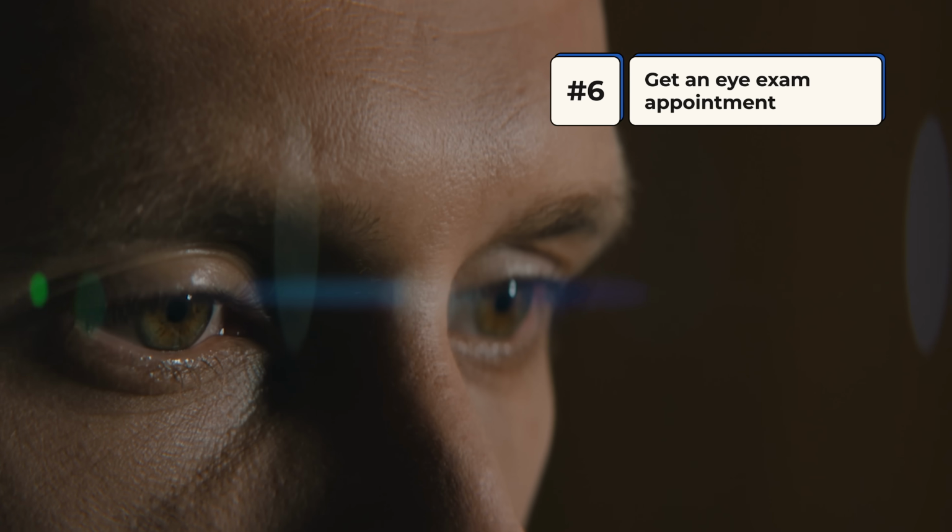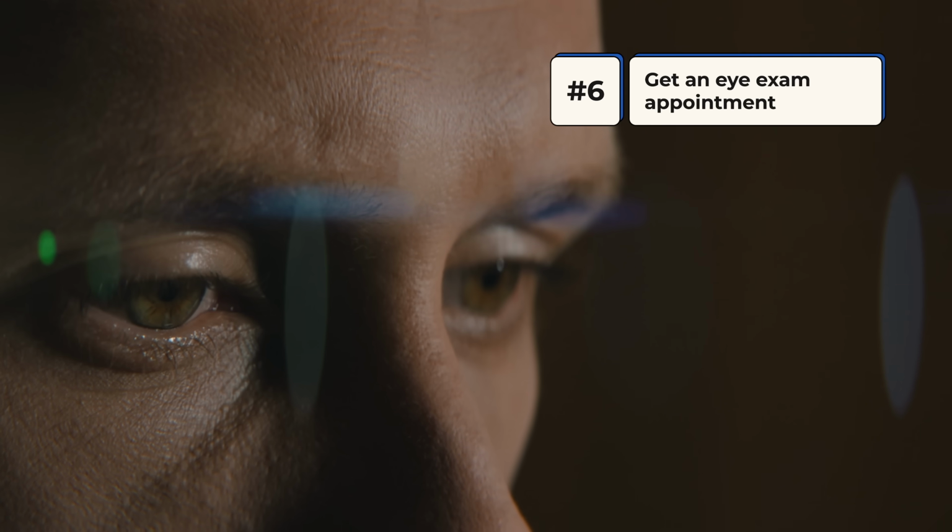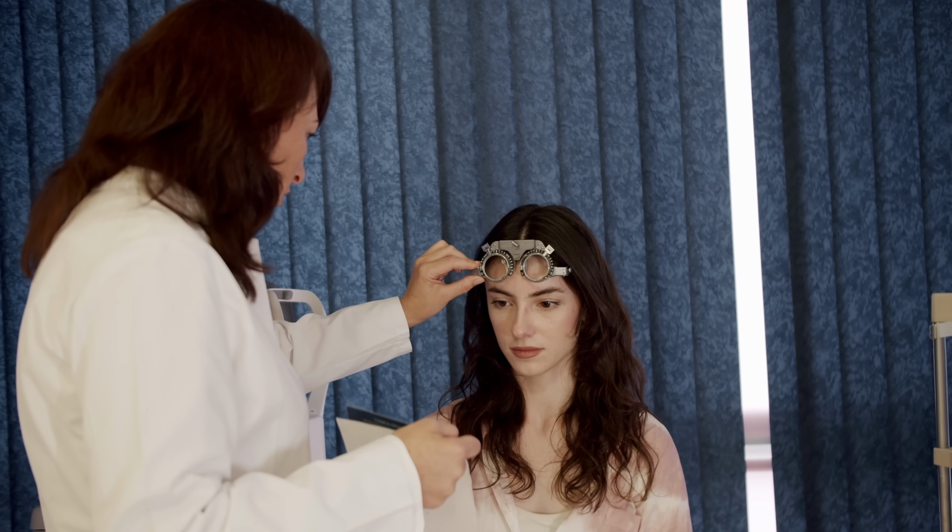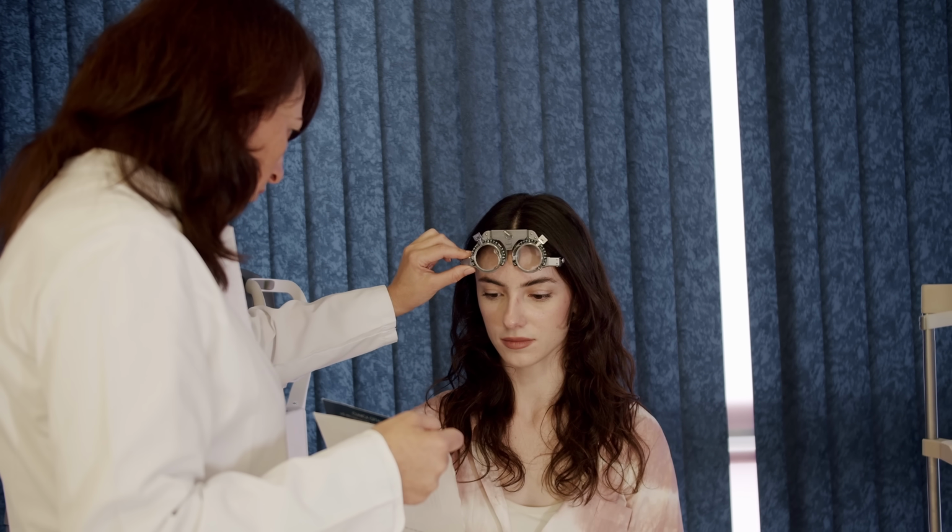And then tip number 6 is to get an eye exam to check for either need for glasses or if there's some other binocular vision issue. Sometimes when people are feeling eye strain or eye fatigue, it's simply that you're using your eye muscles too much for too long of a period of time, and simply getting an updated glasses prescription can be the easy fix.